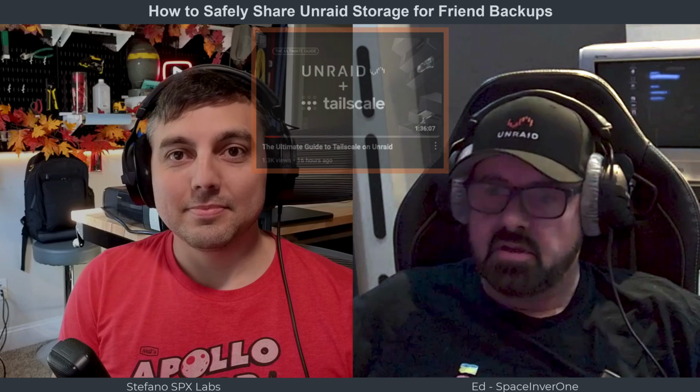Tailscale in Unraid. But for now, I think today what we're going to do is look at how people can carve out a piece of their server and be able to give it to a friend for a friend to be able to back up to. So what we want to make sure is it's very secure, and only what we give access to our friends to be able to back onto is the only thing that they can actually see.